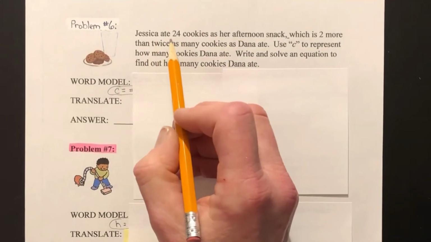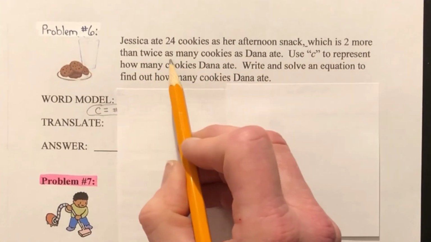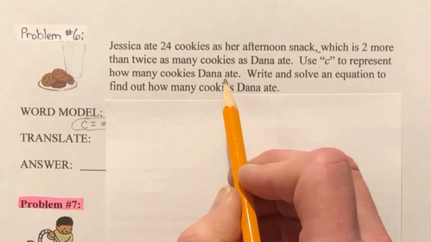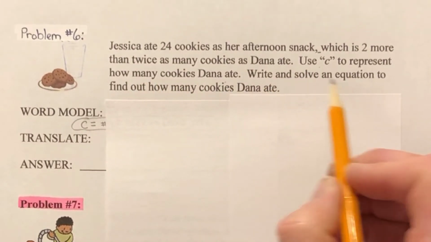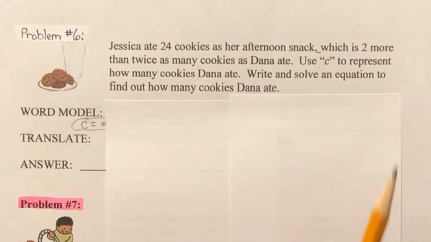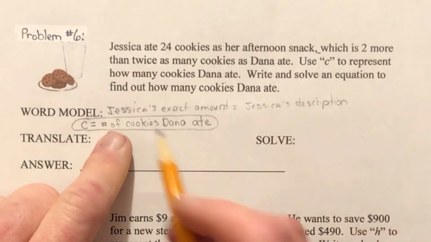Number 6, Jessica ate 24 cookies as her afternoon snack, which is 2 more than twice as many cookies as Dana ate. Use C to represent how many cookies Dana ate. That makes sense. Write and solve an equation to find out how many cookies Dana ate. So, we know exactly how many cookies Jessica ate.